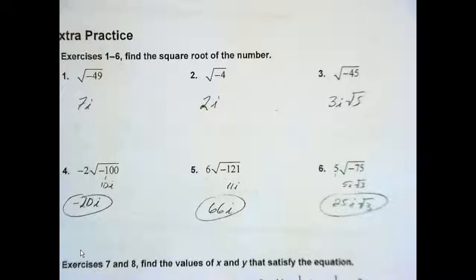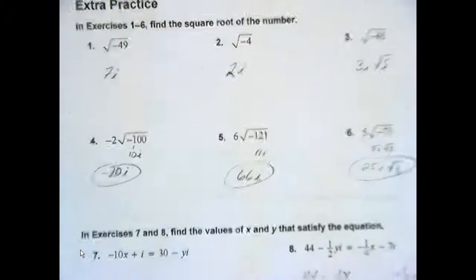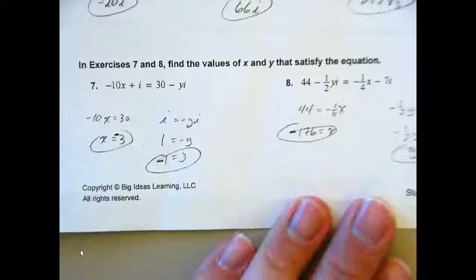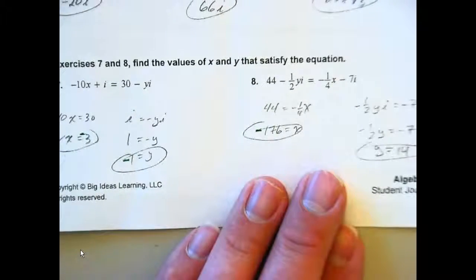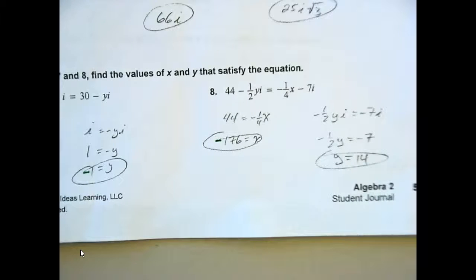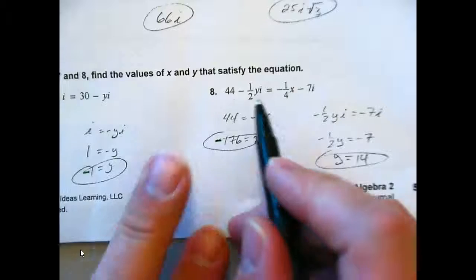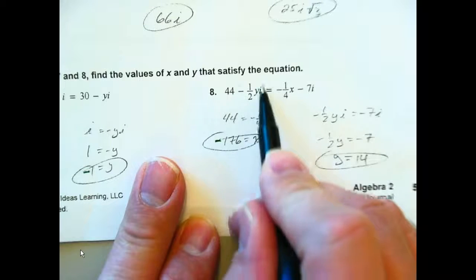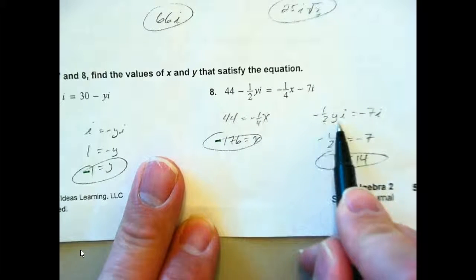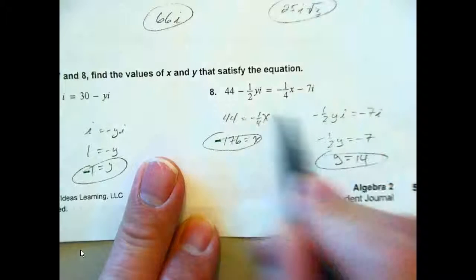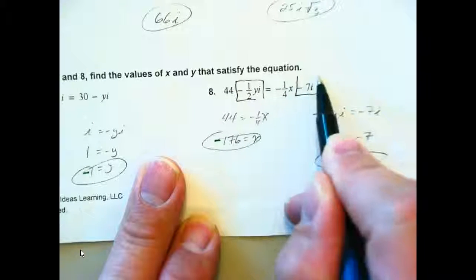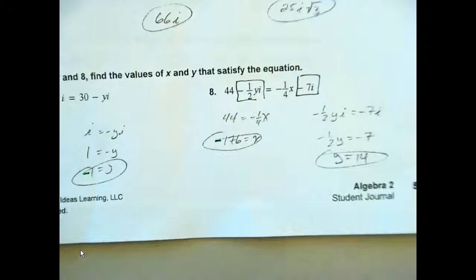Okay. Number 7, we did as a class, but number 7, you get -3. And number 8, -1. So x is -3, 1, excuse me, for 7. And then number 8, x is -176 and y is 14. Now remember, on these, you're just saying real part equal to real part. So 44 equals -1/4 x. And then imaginary piece to imaginary piece. -1/2 yi equals -7i. So setting each part equal to its corresponding number type there.